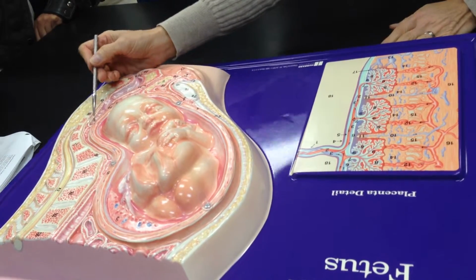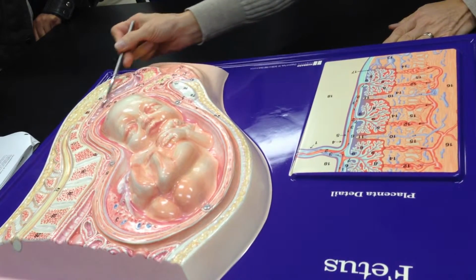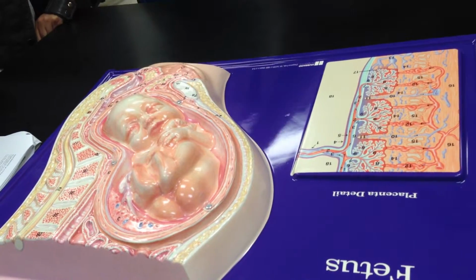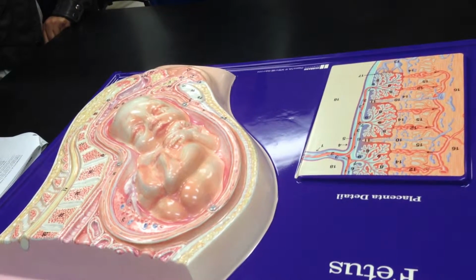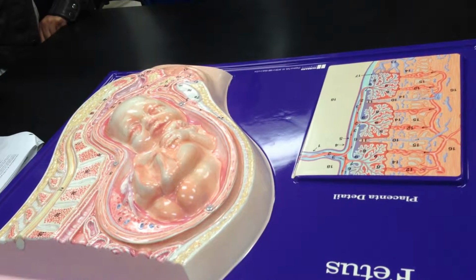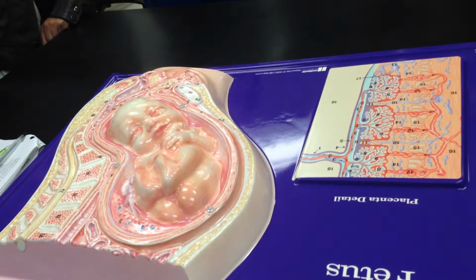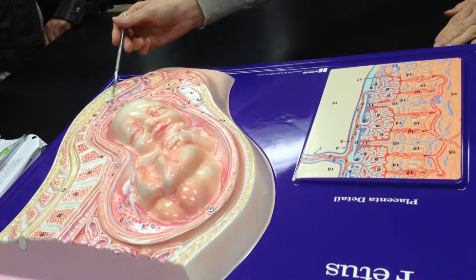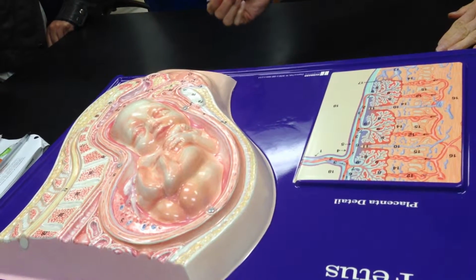And then over here, can you see right here the rectum and the intestines? So see how the baby is pressing on that? So frequently the female will have constipation or hemorrhoids because there's that compression on the intestines. So it can be a little bit uncomfortable there at the very end.